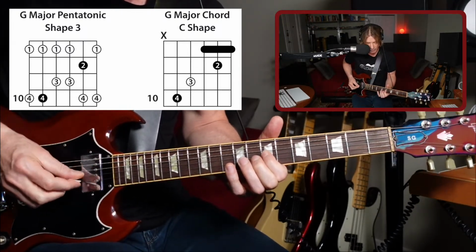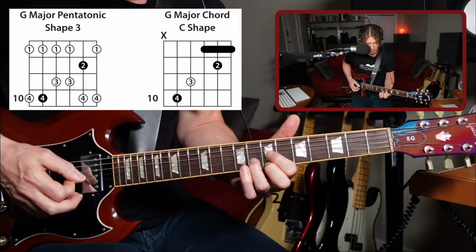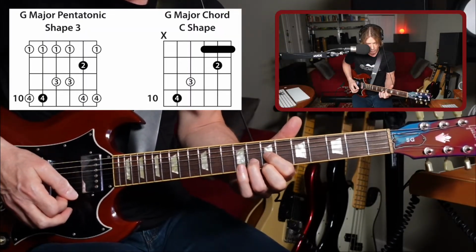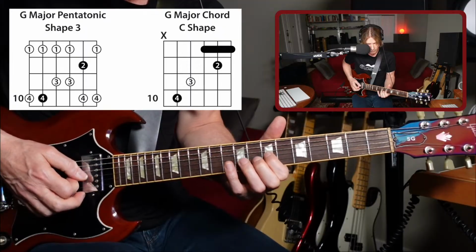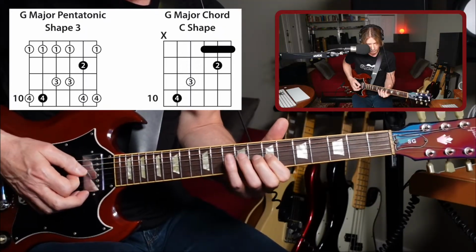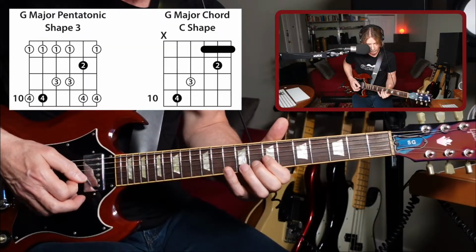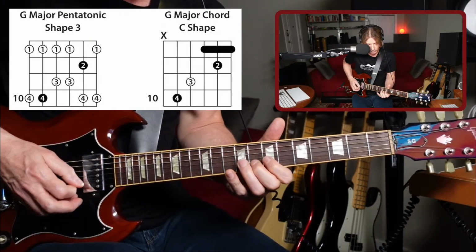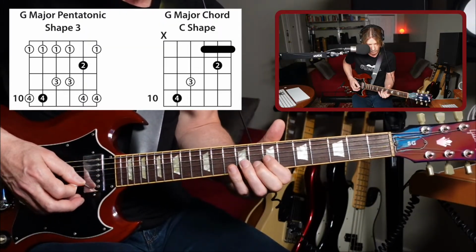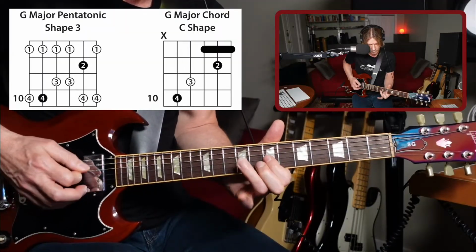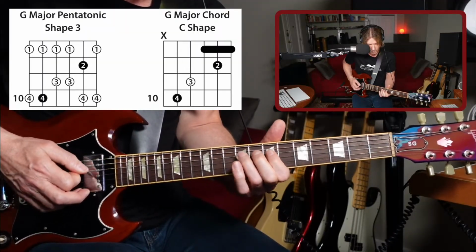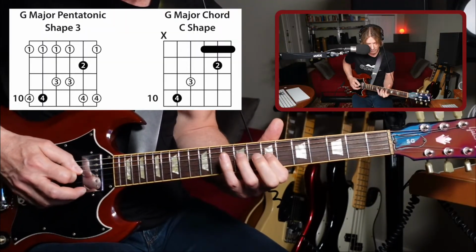Alright, move down one string set, and here's the triad. Next string set right here. Next string set down.